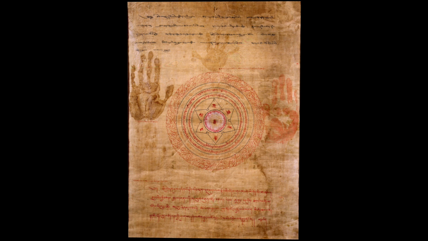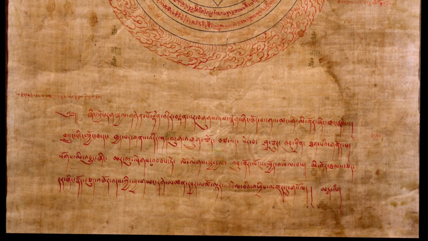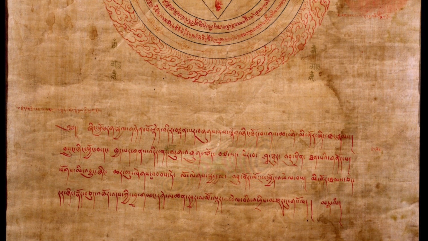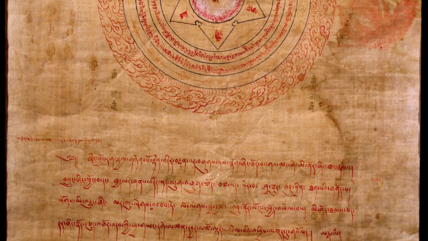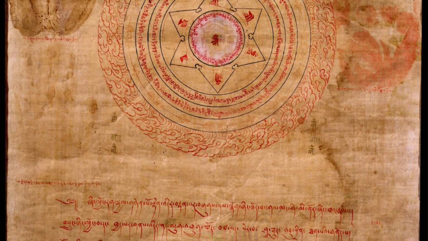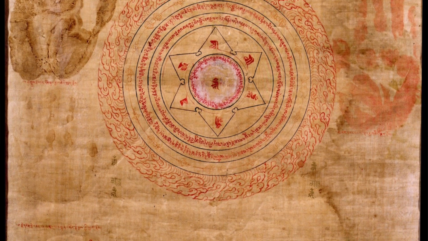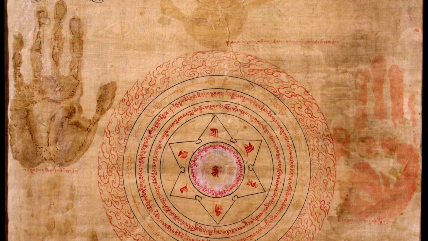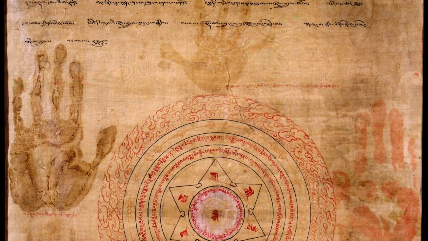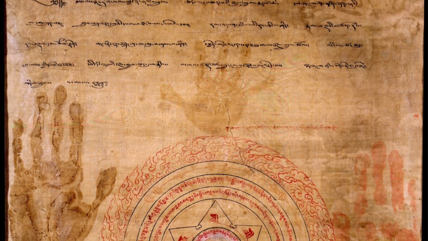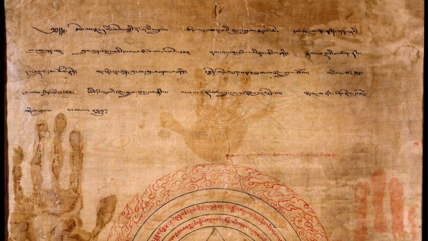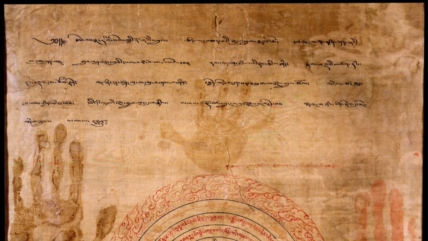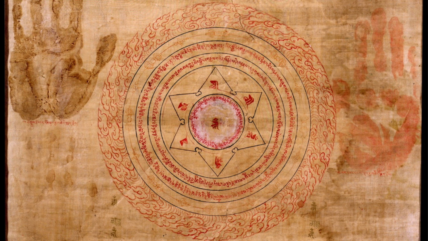On the reverse, we get to see at least 4 handprints. It's possible we have a fifth of a very small child, but we definitely have 4 that we can see very clearly, and they're not all done in the same color. Two or three of them appear to be done in saffron. One appears to be done in vermilion, sindura powder, iron oxide.